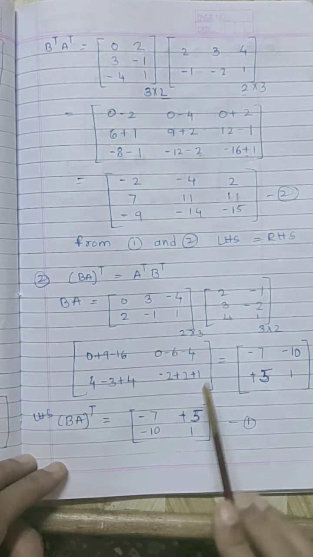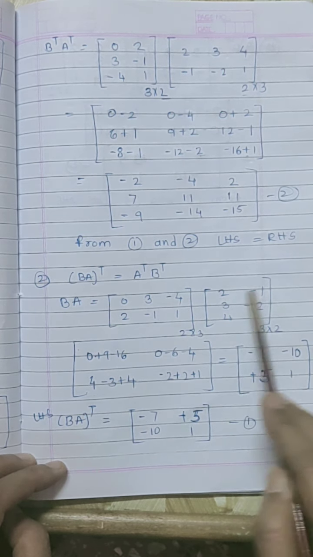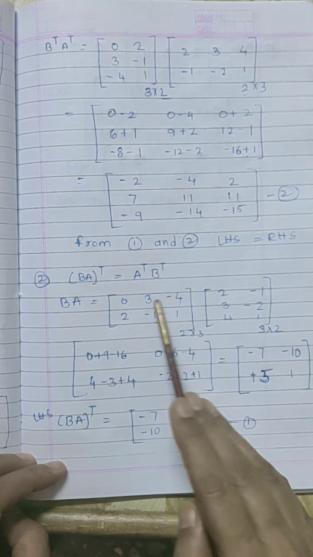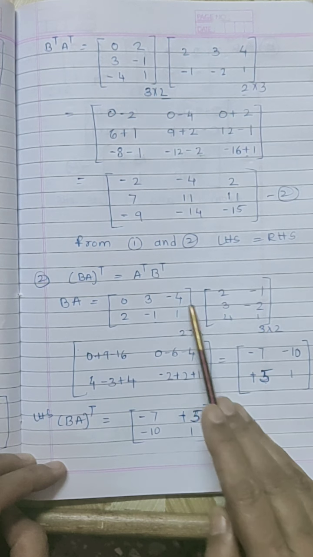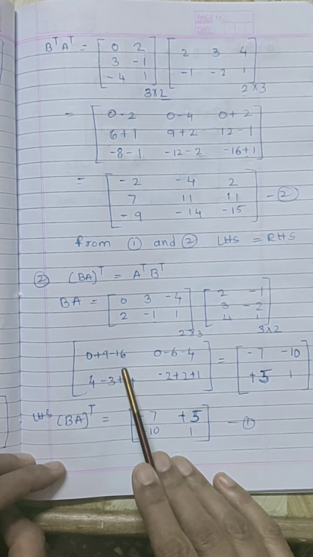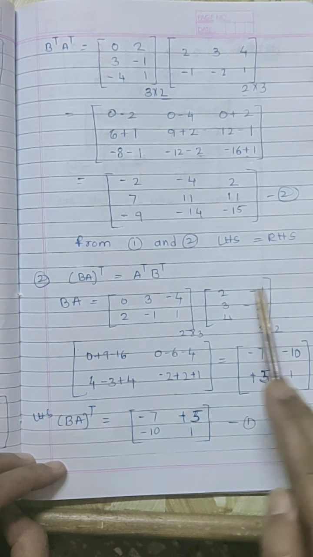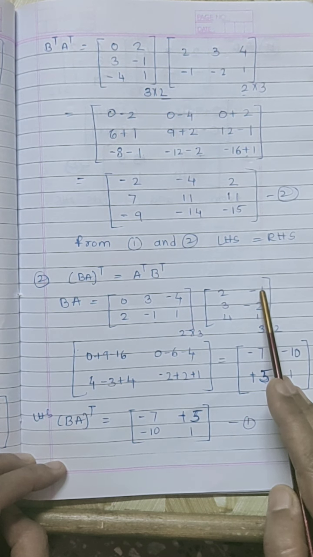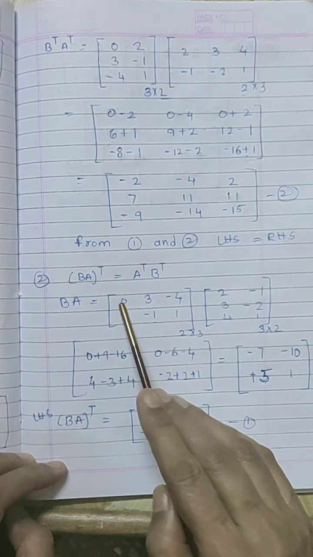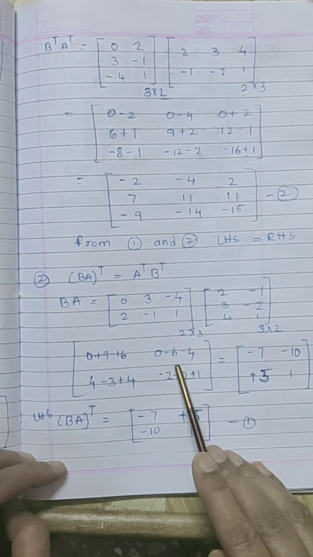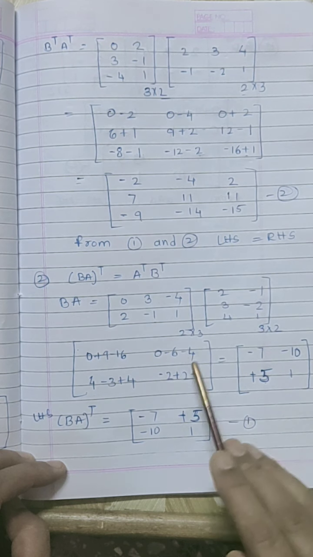Again the same way, row into column, row into column. So 0 into 2 is 0, 3 into 3 is 9, minus 4 into 4 is minus 16. Then again this row with this column. So 0 into minus 1 is 0, 3 into 2 is 6, minus 4 into 1 is minus 4.